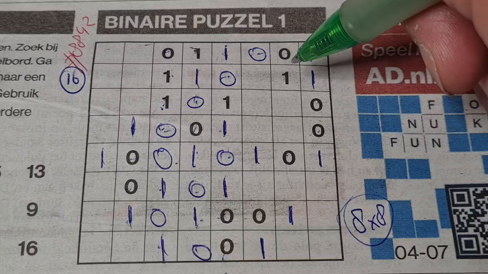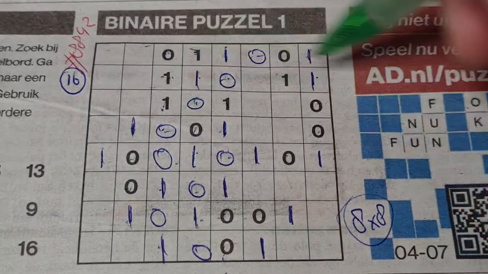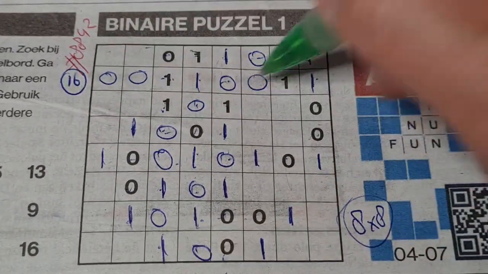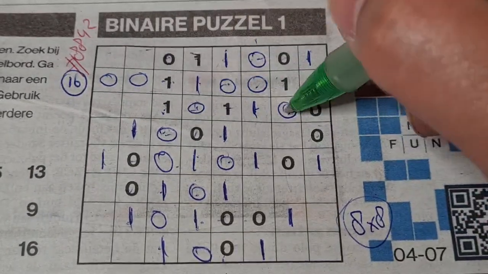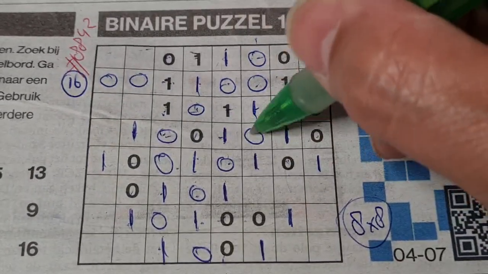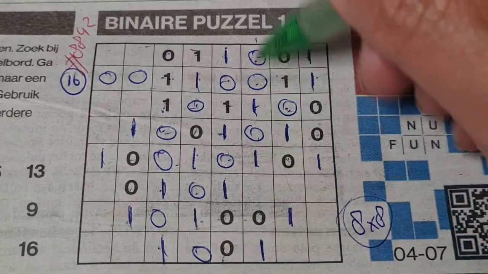Then 4 ones we have here, so the rest are 0s. Double 0, here one, there one. Double one, here no, there no. Between the 0s comes a 1. Between the ones comes a 0. 4 0s we have here, so the rest are ones.